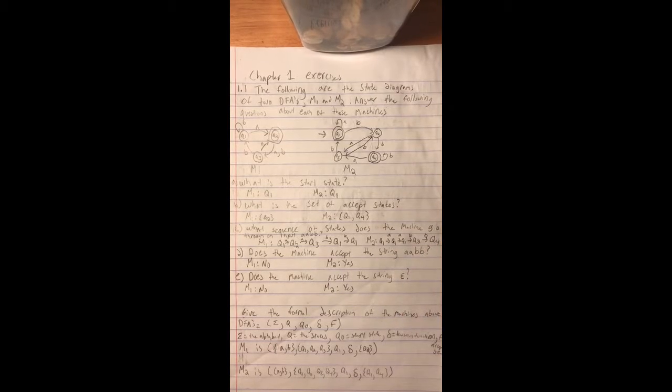And then for M2, same alphabet. The set of states is different because this one has Q4 in it. Same start state, same transition function. However, this set of accepting states also has Q1 and Q4 because there are 2.